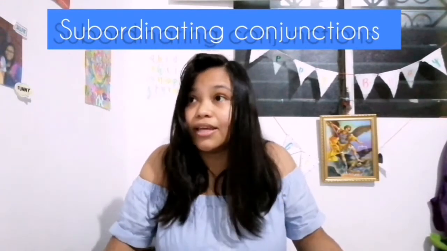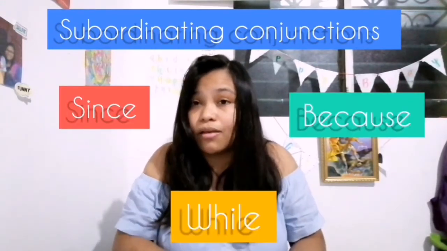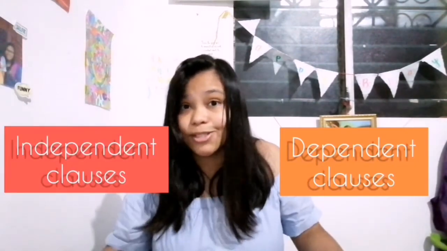It cannot stand alone. So when you put these two types of clauses in a sentence, you create a complex sentence. Dependent clauses always begin with a subordinating conjunction like since, because, while, and others. In fact, the subordinating conjunctions help you to identify dependent clauses. You have to learn them by heart in order to distinguish dependent clauses from independent clauses.